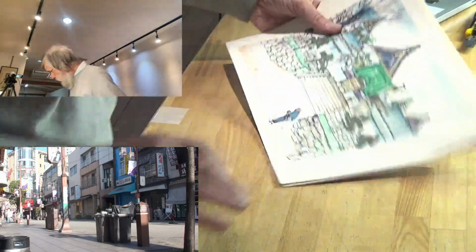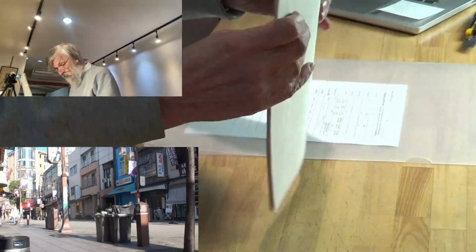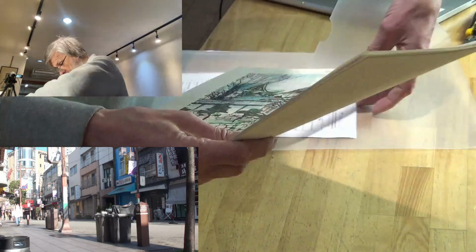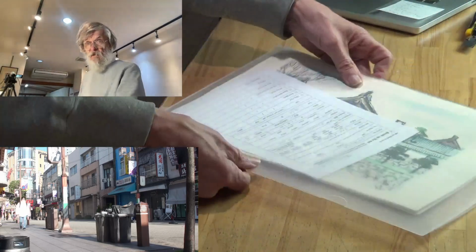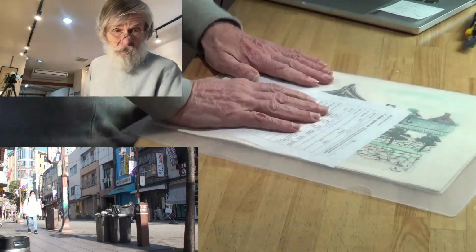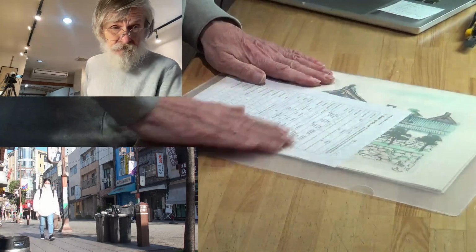What was the name again? I didn't recognize it. Rinsaku Akamatsu. His name literally means red pine. Rinsaku Akamatsu. So maybe that's an art name rather than a family name. I don't know. Someone's got information on this?